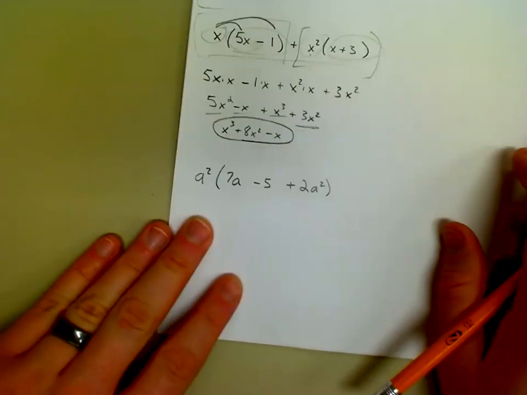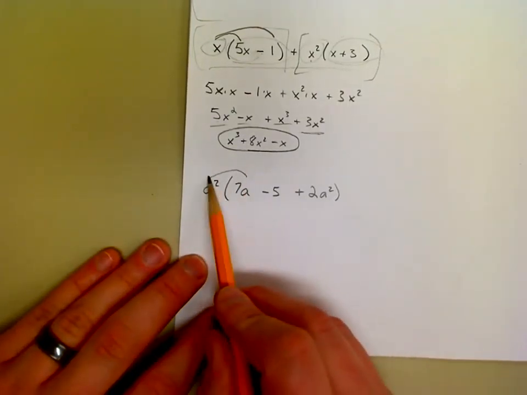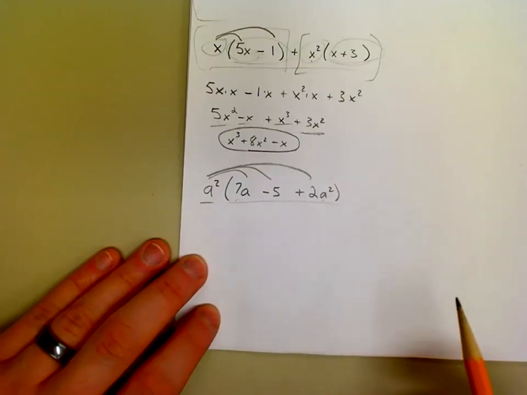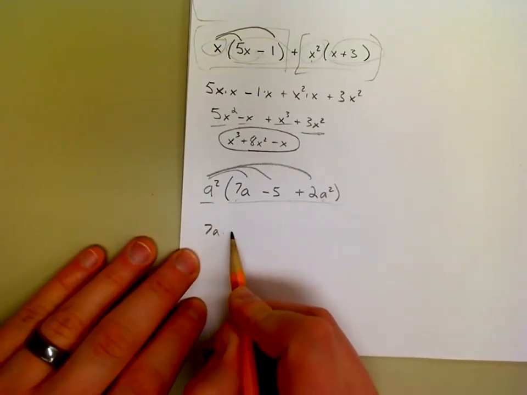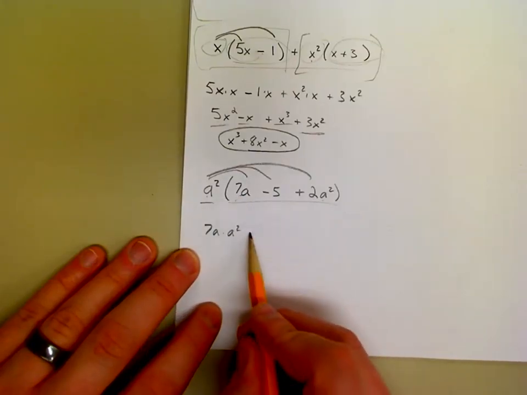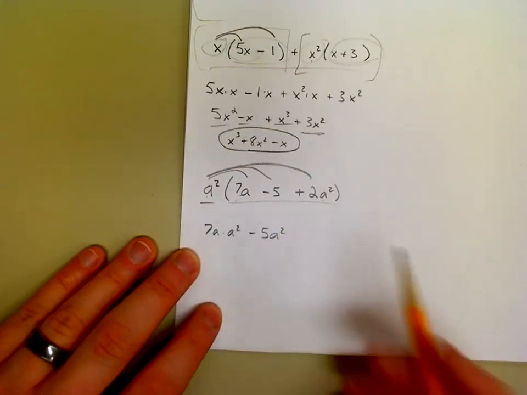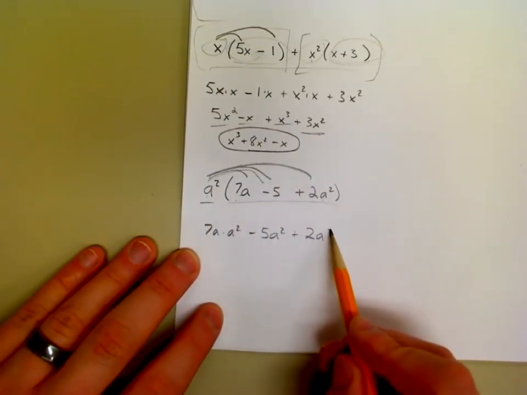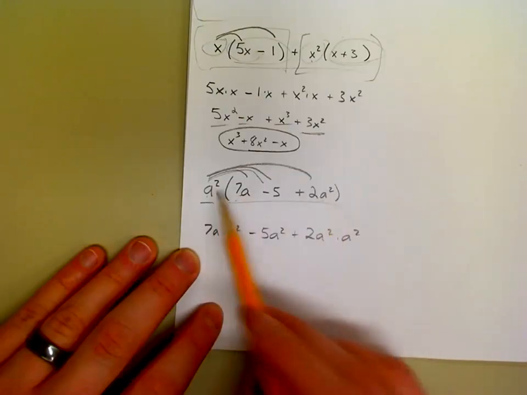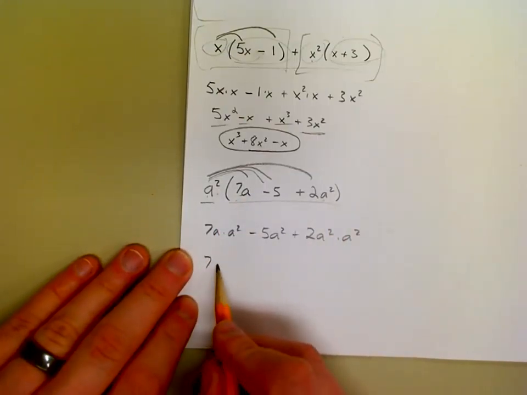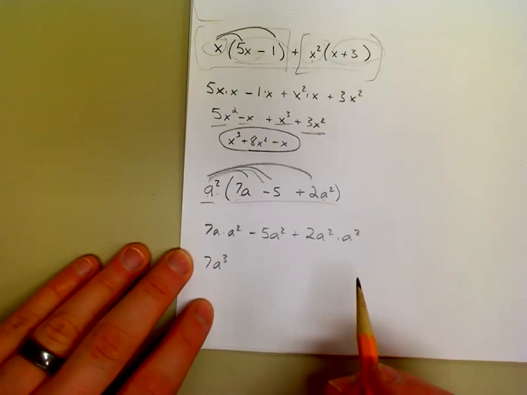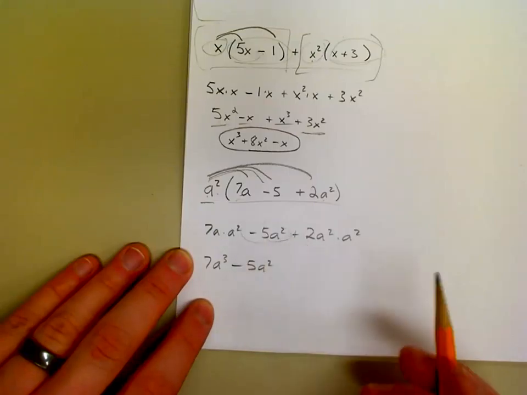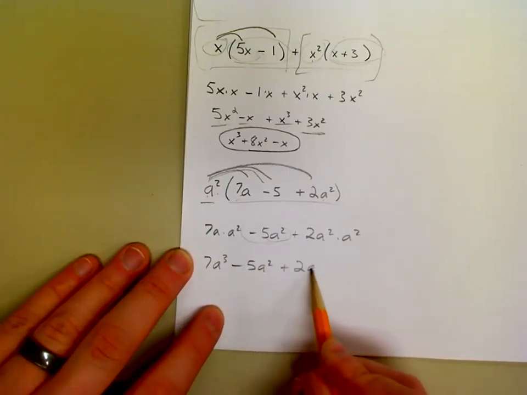Let's do one more in our preview here. This goes in now to all three terms in this polynomial. Monomial times polynomial. So I get 7a times a squared, that's this times this, minus 5a squared, plus 2a squared times a squared, this times this. Now I just simplify. 7a to the third minus 5a squared, I'm just leaving that, plus 2a to the fourth.